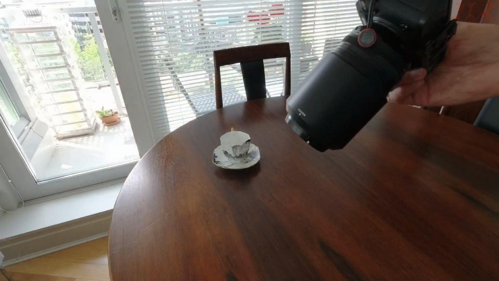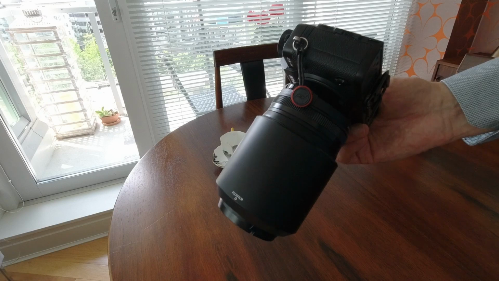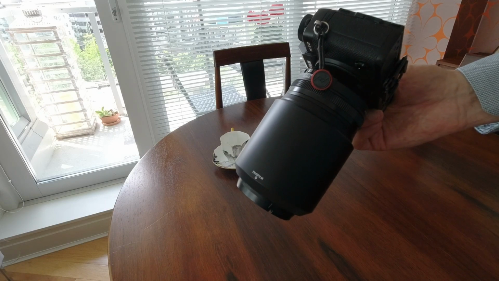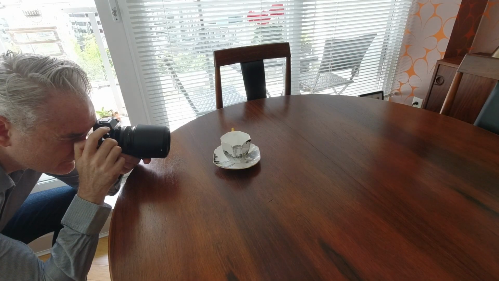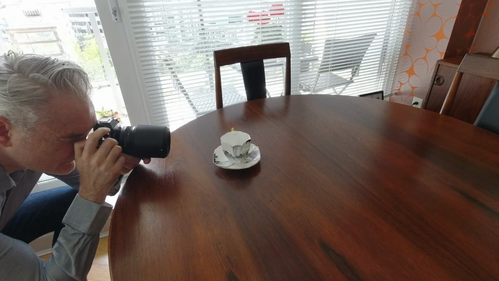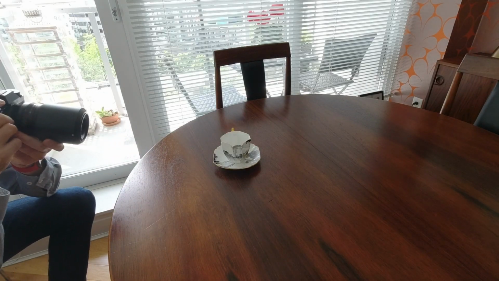And finally, let's have a go with the 80mm 2.8 macro lens. I'm going to see if I can get in nice and close with this macro lens. And now I'm going to back up a little bit just to see if I can get a bit of context with the photograph.